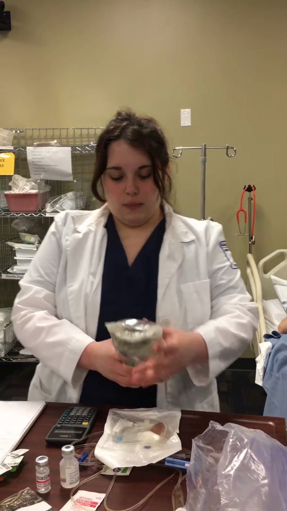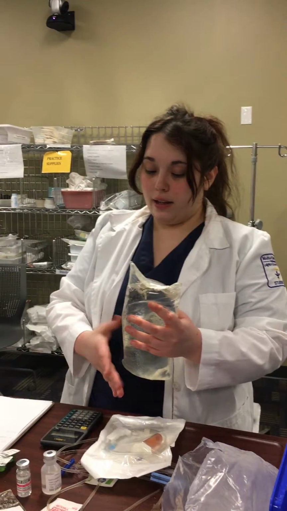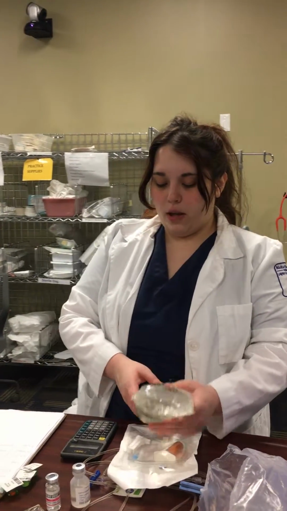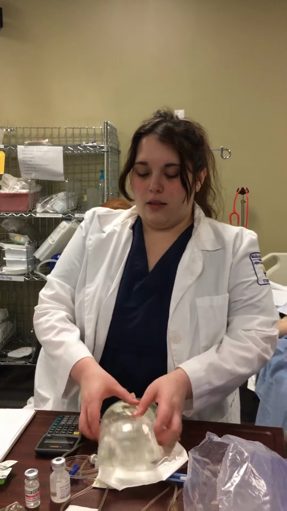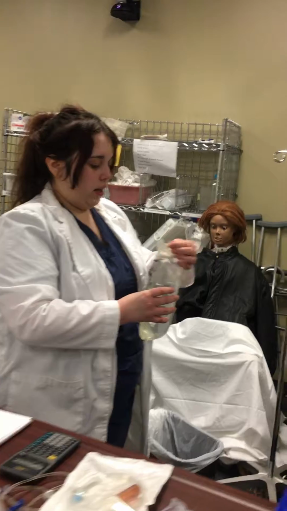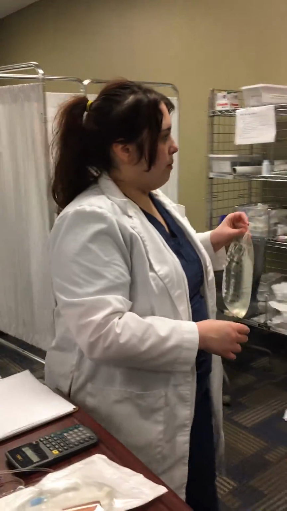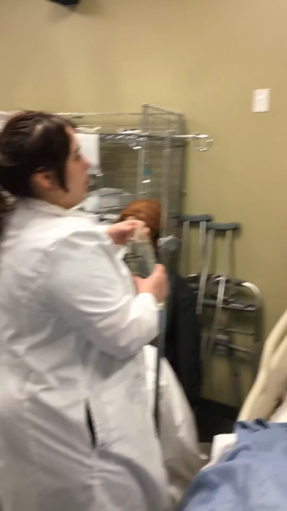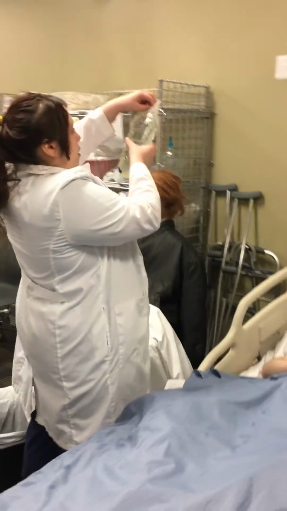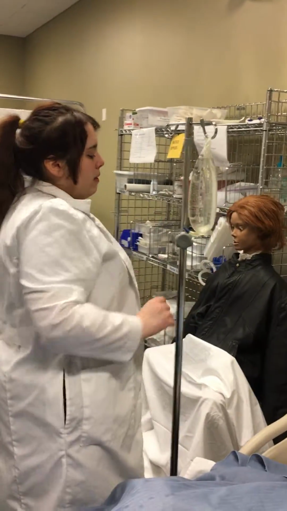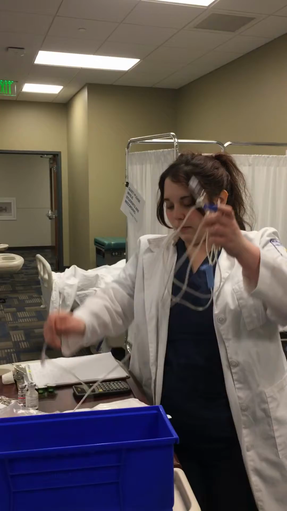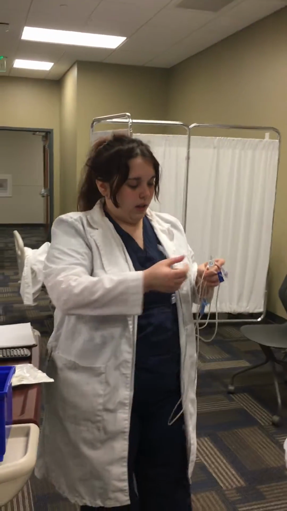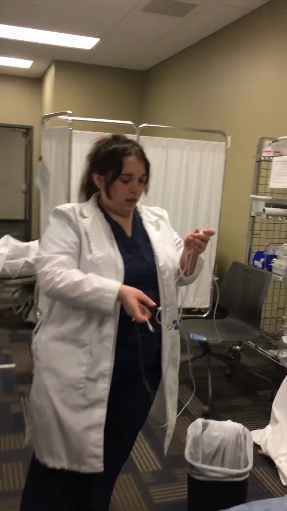So to get this set up, this will be in a bag, and I would have ripped that bag open and laid it down here. You can do this in several ways, but the way you showed us, you had us hang it up here first, and then I'm going to grab my tubing, and I'm going to prime my IV.